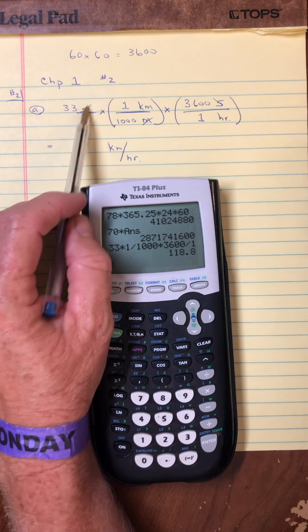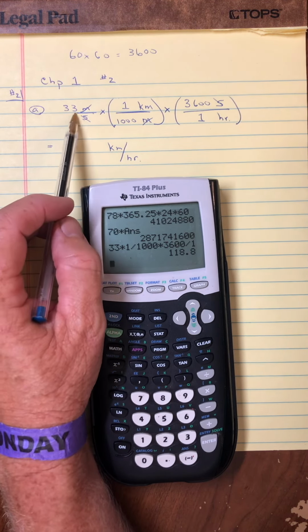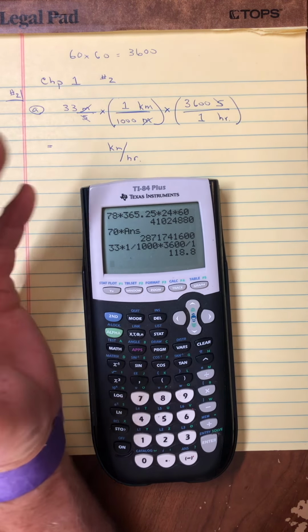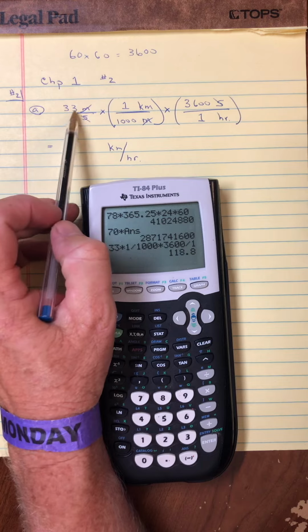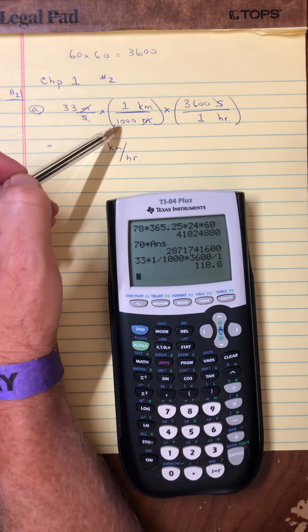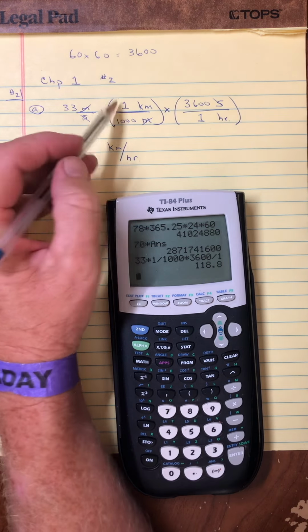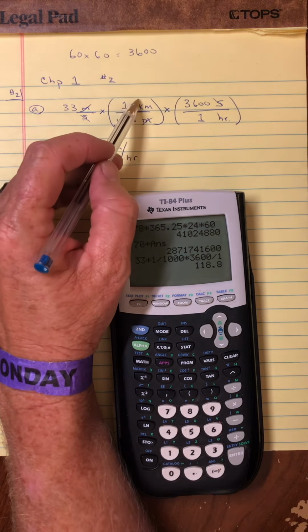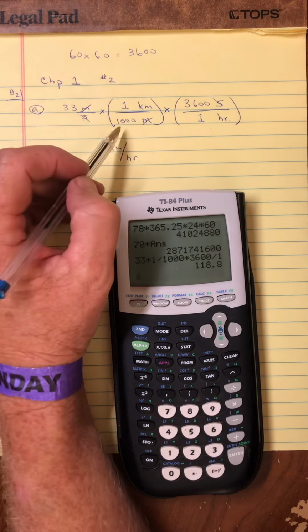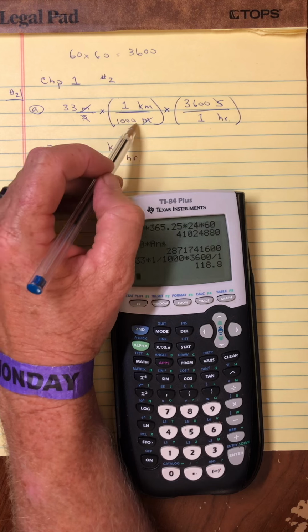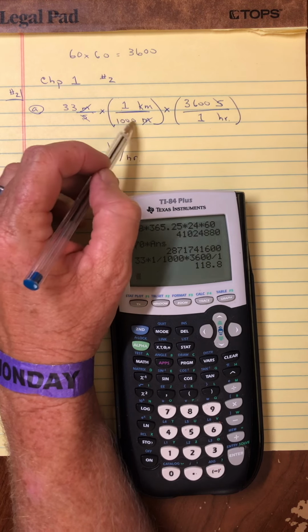So the 33 is probably a measured value, meaning it's 33 and something. We just don't know what the something is. So 33.1 or 33.2. So I'd say there's two significant figures here. Both of these numbers, the 1 and the 1,000, are exact. In 1 kilometer, exactly. So this would be 1.00000, an infinite number of significant figures, equal to 1,000 exactly. So it'd be 1,000.000. So there'd be an infinite there.